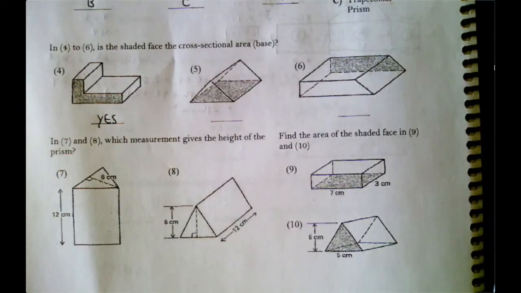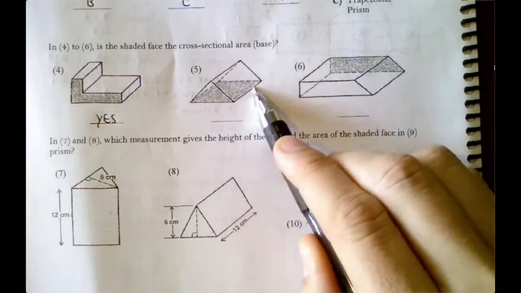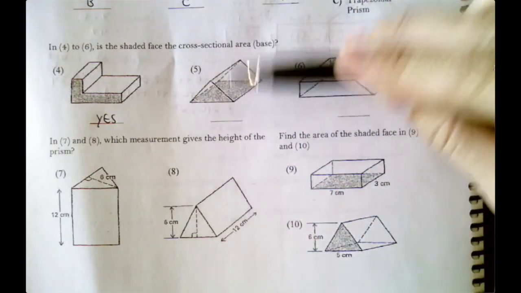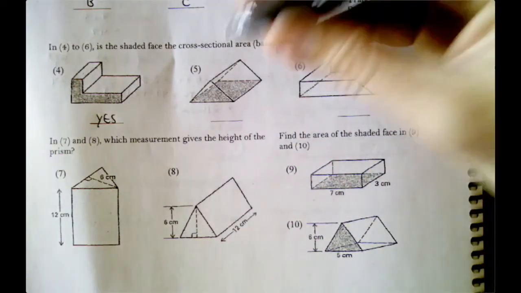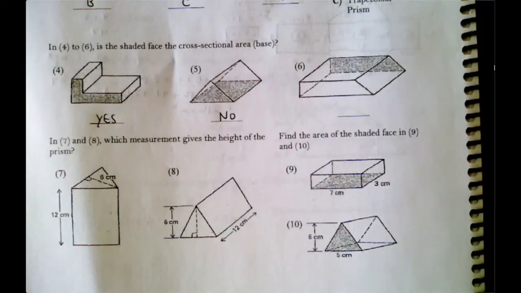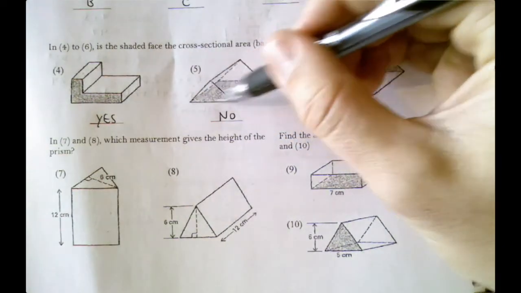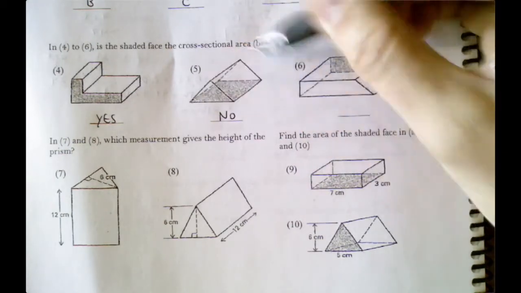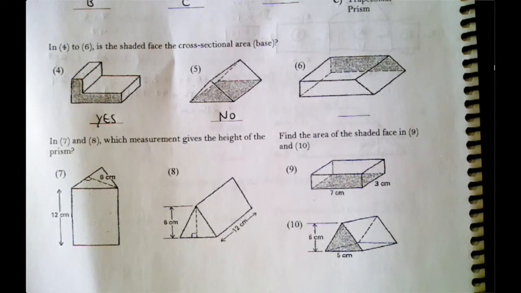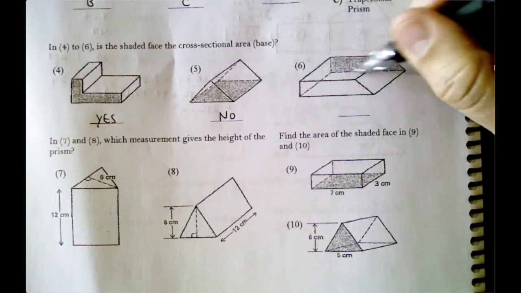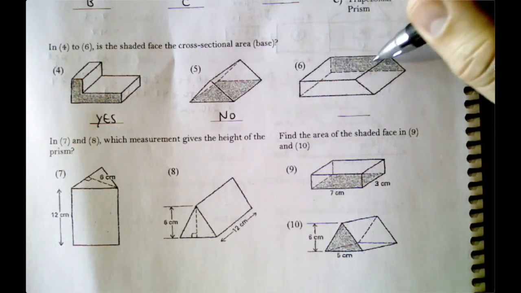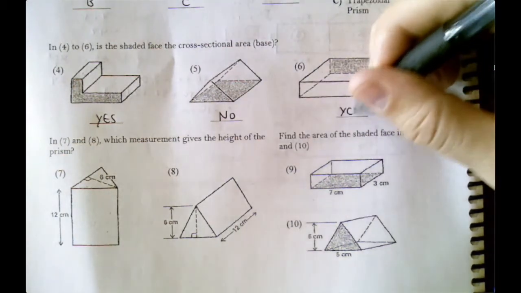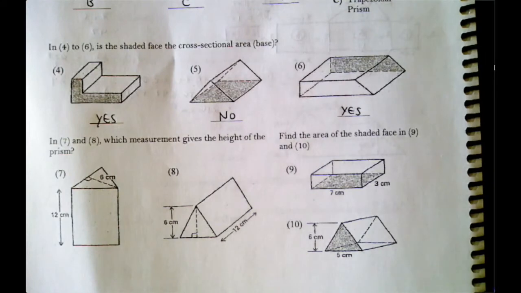For number 5, we have this rectangle on the bottom. If we extend that face up, we would create a rectangular prism. So the answer for this one is no. The correct face would be this front triangle. If we extend that deeper, we create a triangular prism. For 6, we have this shape on the back. If we extend that forward, we do create this shape. So that shape on the back is the cross-section area, is the base.